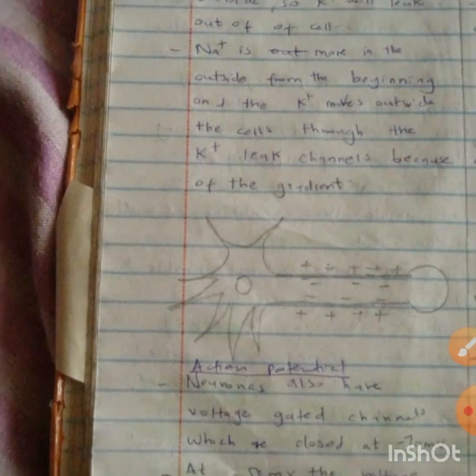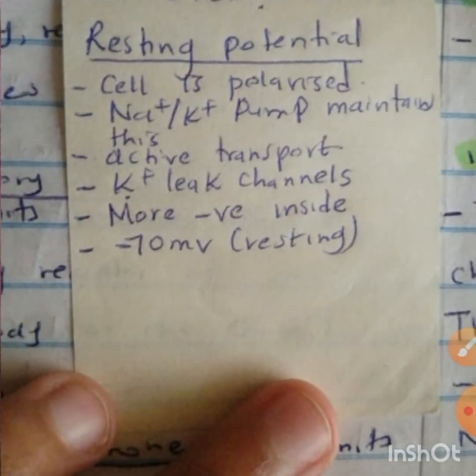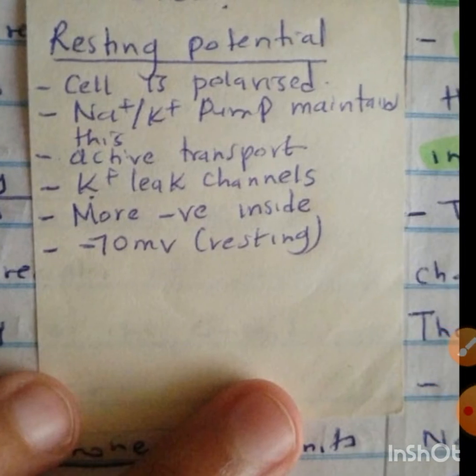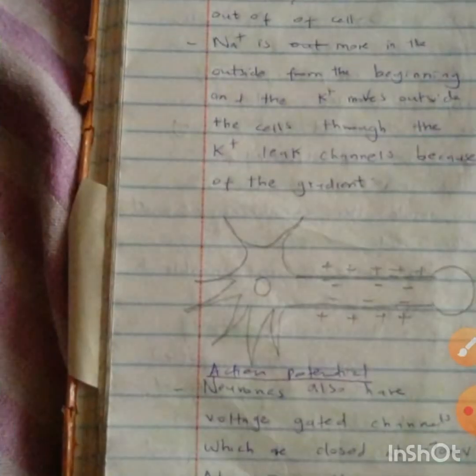So now in the resting potential, it is at negative 70 millivolts. It is resting. There's no impulses flowing, and here we say the cell is polarized. This process of pumping potassium and sodium happens through active transport, as we learned before in year 12.